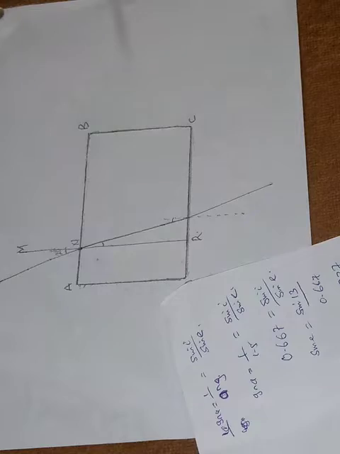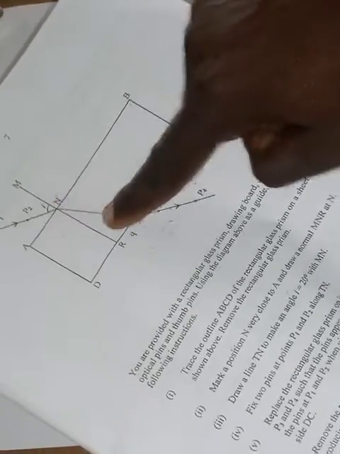So from the instructions, we are asked, after that, remove the glass prism, draw a line to, okay, we have done that, join NS. So this is N, and this is what? X, which we have already done from our manipulation.